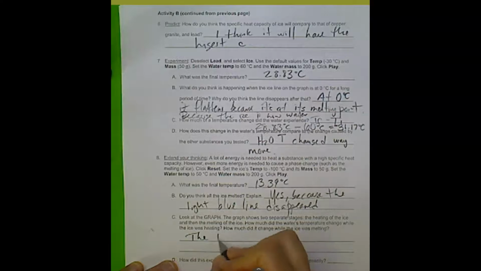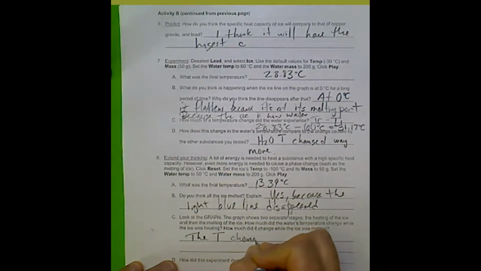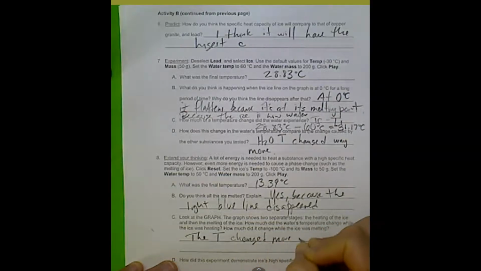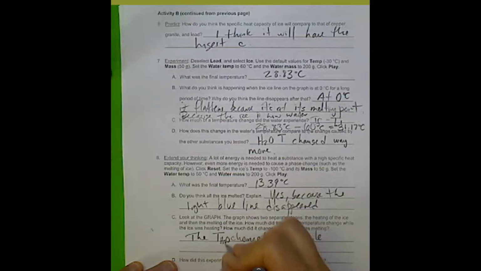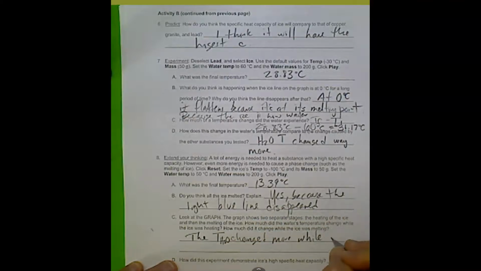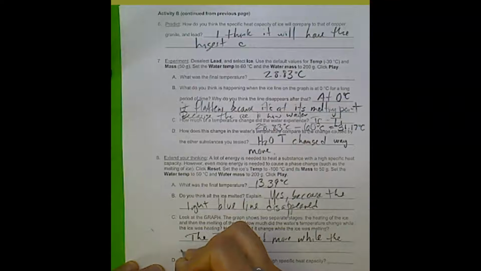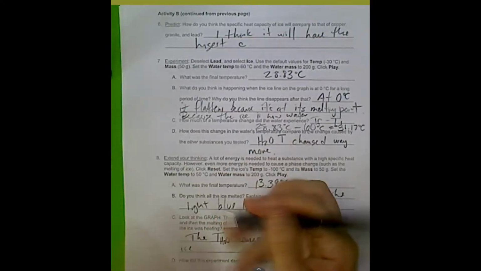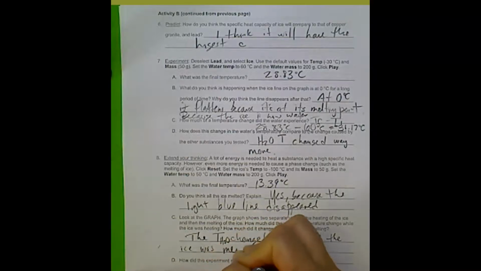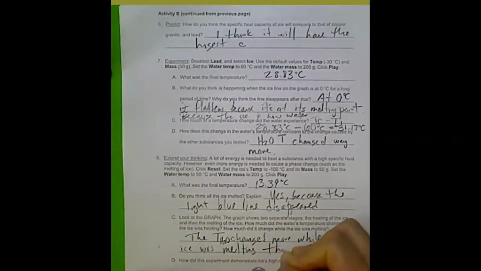Let's write that down. The temperature of the water, that is, T H2O you could write, changed more while the ice was melting than when it was heating.